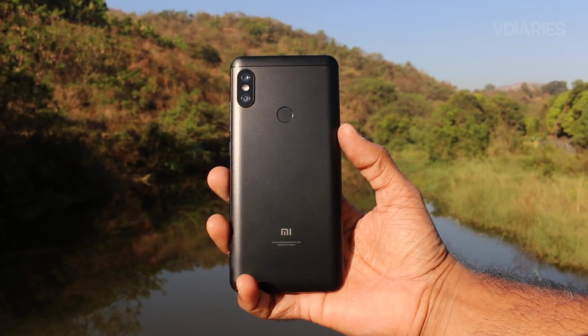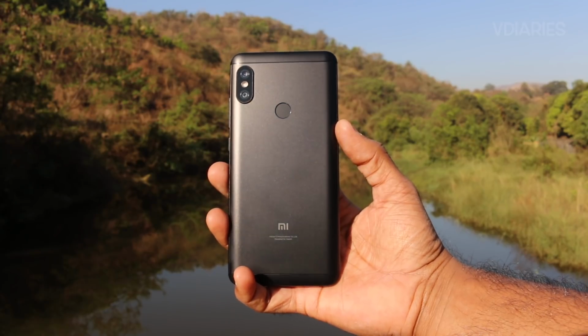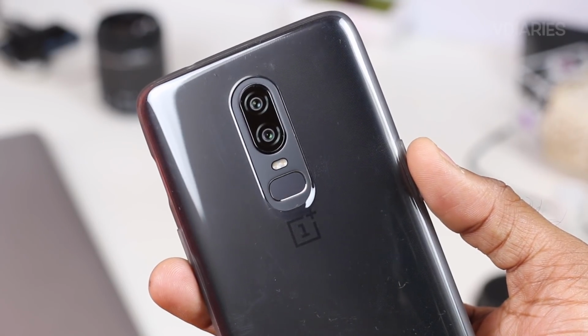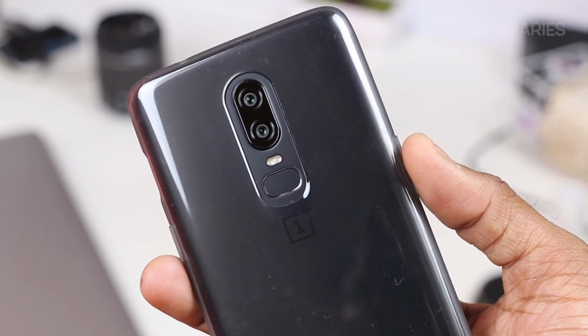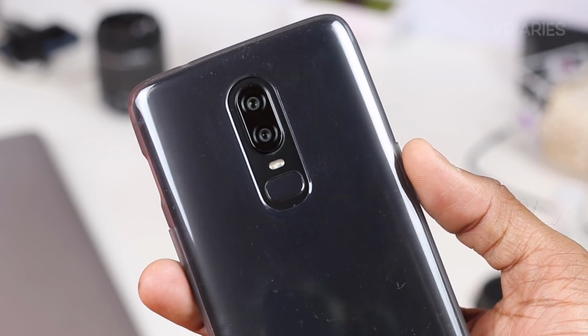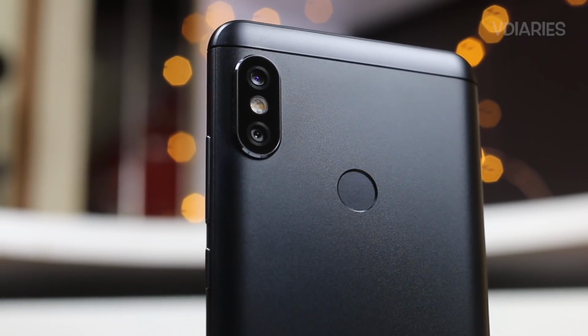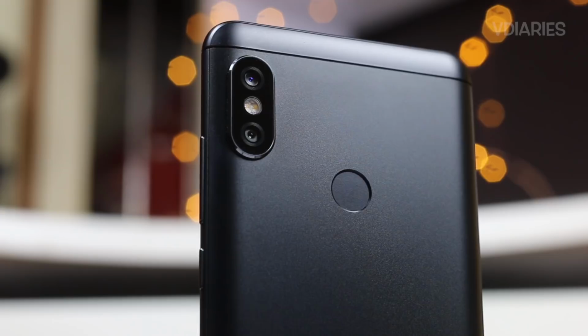If you ask me which is the best bang for the buck for the cameras, then I will definitely suggest Note 5 Pro. Reason behind that is, if you invest so much money only for the camera in OnePlus 6, then the improvement that you're getting is very minimal. I think Xiaomi has nailed it by providing Note 5 Pro the best camera for this price range.